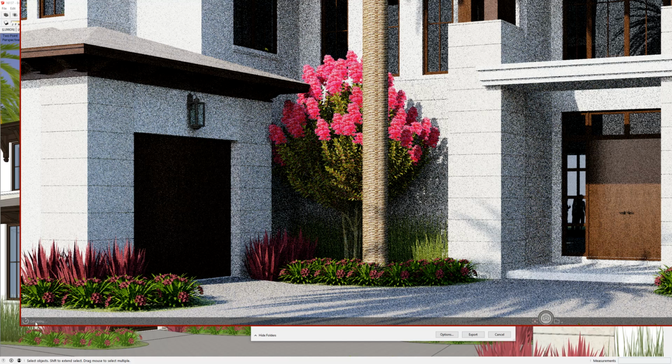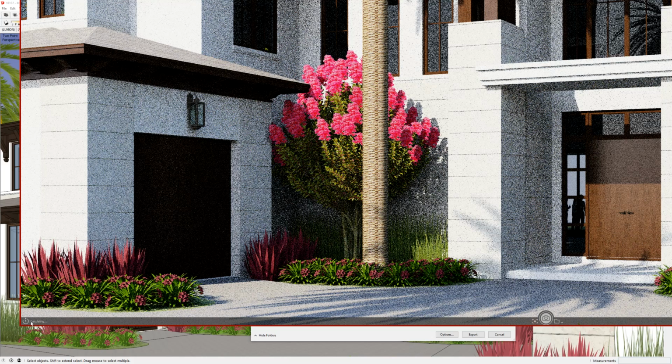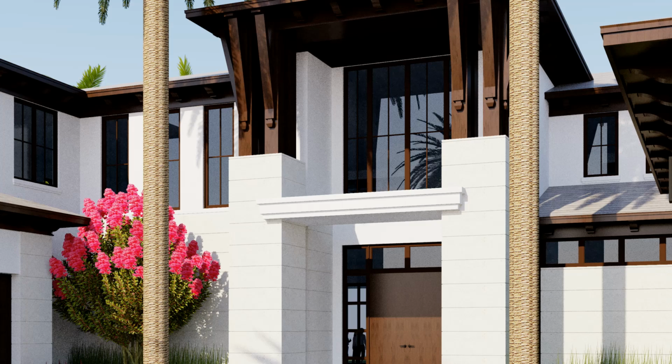So I believe this will actually take about 9 hours to fully render, although realistically we should have something that's quite a quality image within 15, 20, 30 minutes, even an hour. But I'll probably just let this run overnight and we can come back and look at it once it's complete.